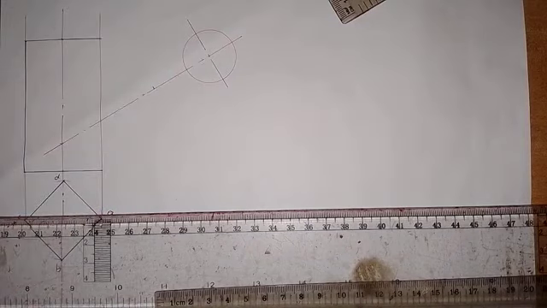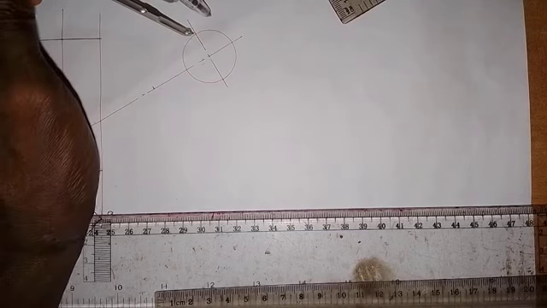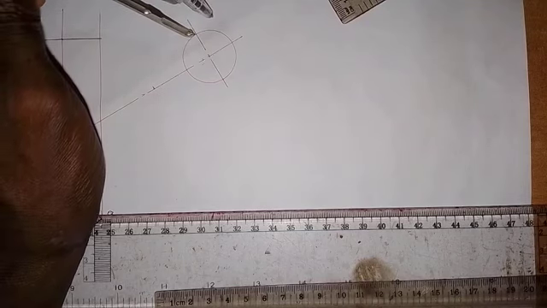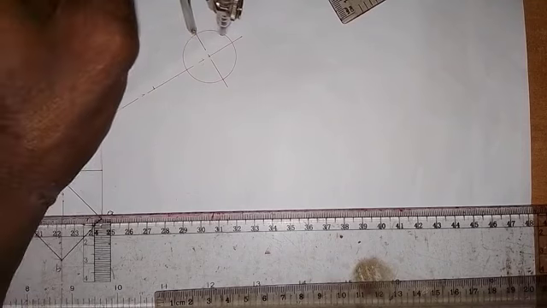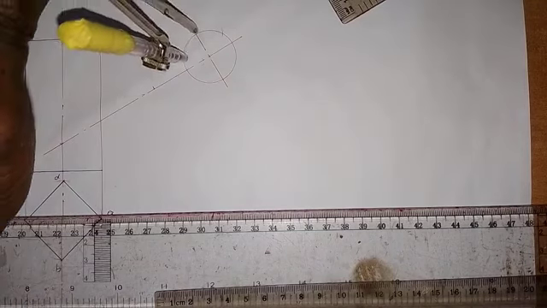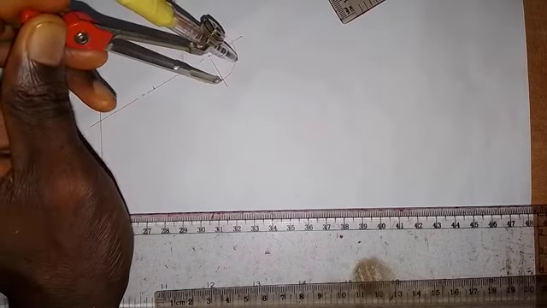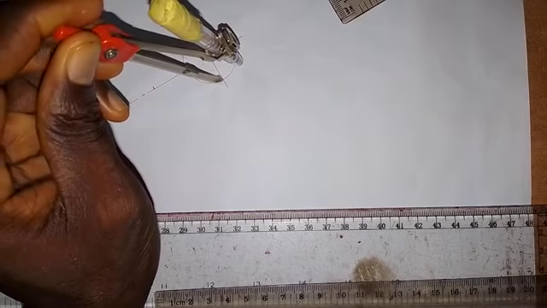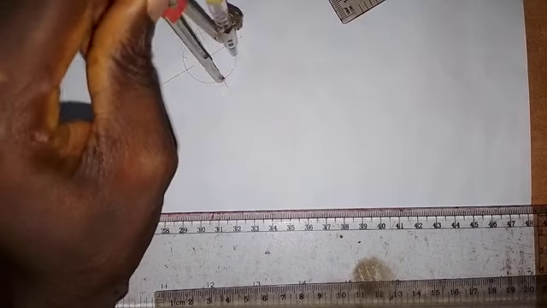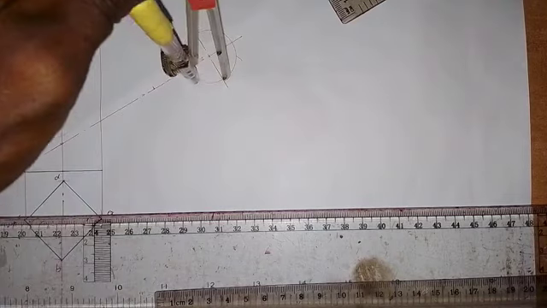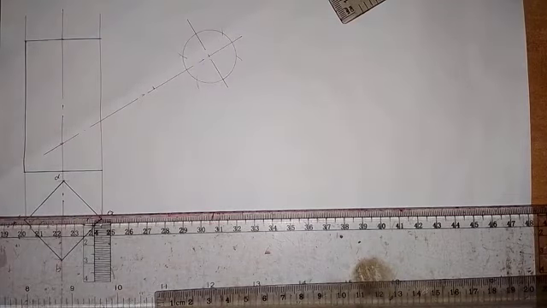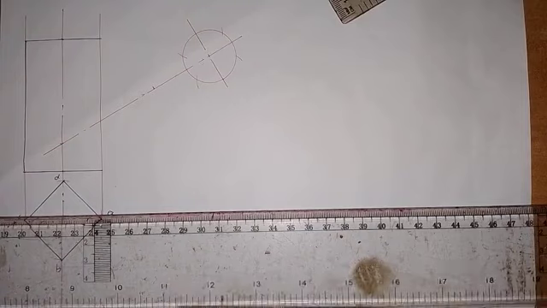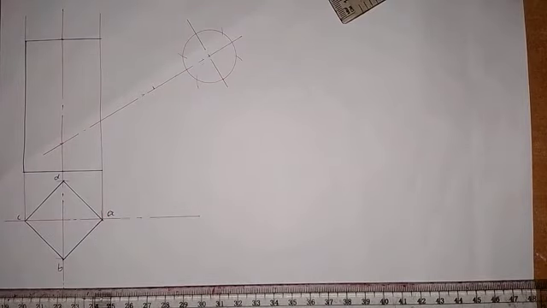Okay, now with this same radius, I put the compass at this point here, so I make an arc here and here, and also at this point, so I make an arc here, and make an arc here. Alright, so all these points I'm going to connect them together.